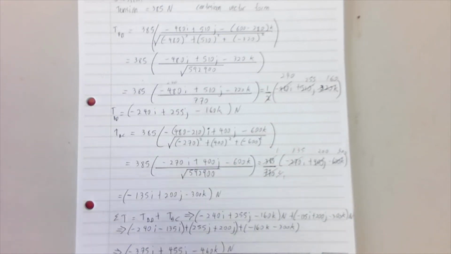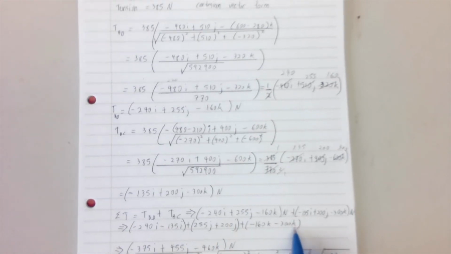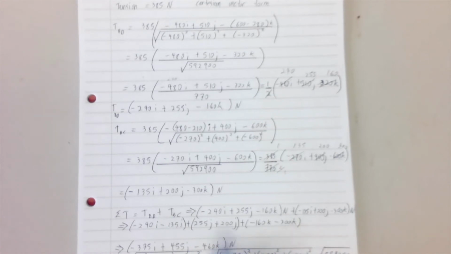So we got negative 240 plus negative 135, so negative 240 minus 135 in i, and then 255 plus 200 in j, and negative 160 minus 300 in k. When we do this calculation we get negative 375i plus 455j minus 460k in Newton.